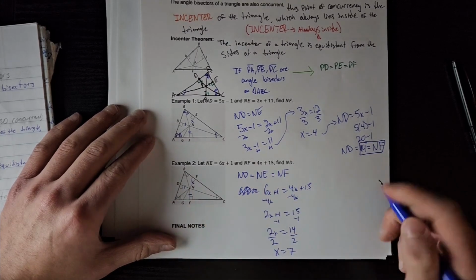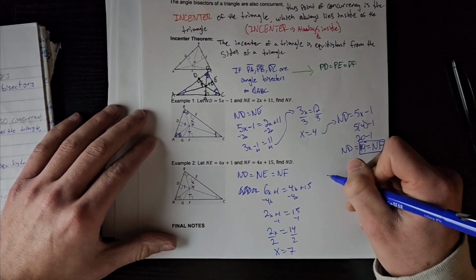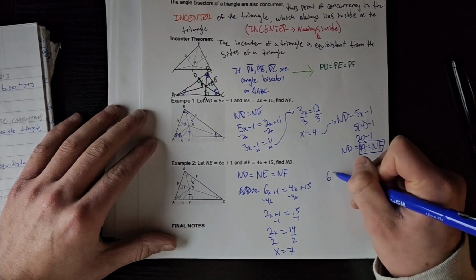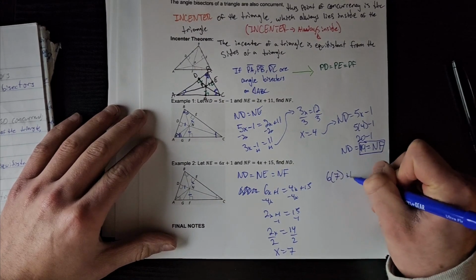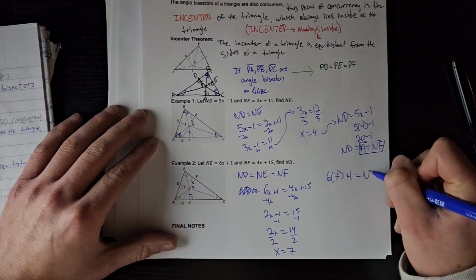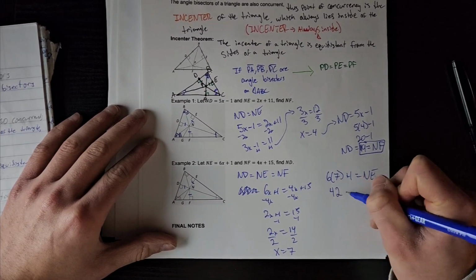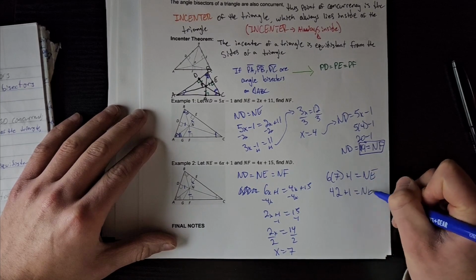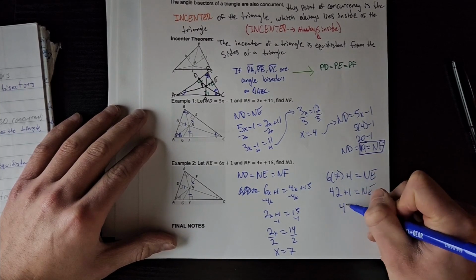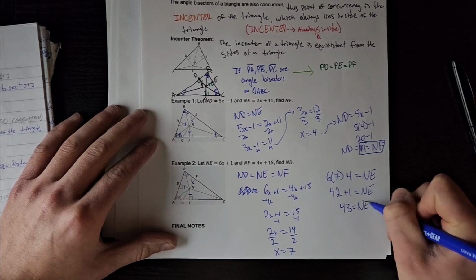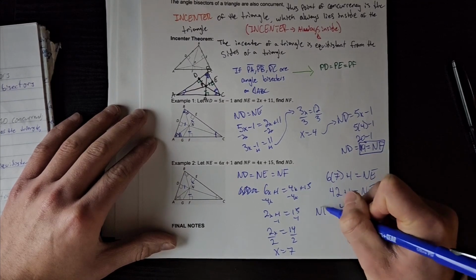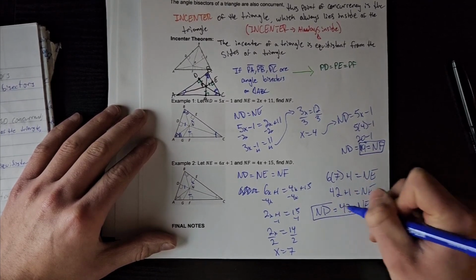On the inside, so I'll pick NE, so 6 times 7 plus 1 equals NE. 6 times 7 is 42, plus 1 equals NE. And that means I end up with 43 equals NE, which is also ND, because they're all congruent to each other.